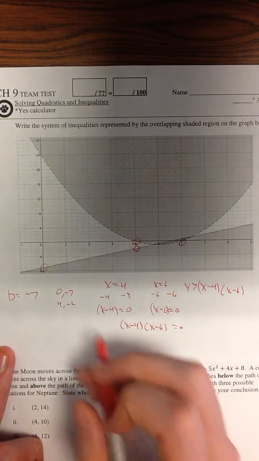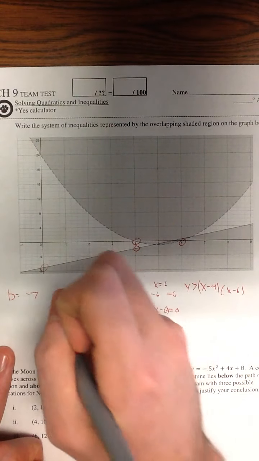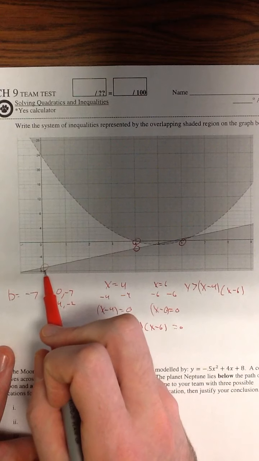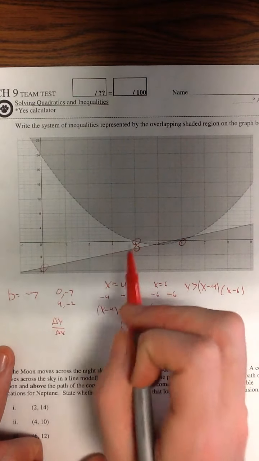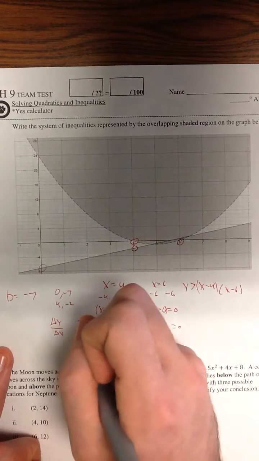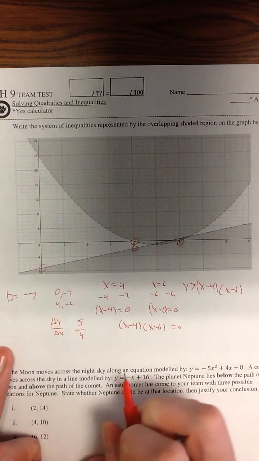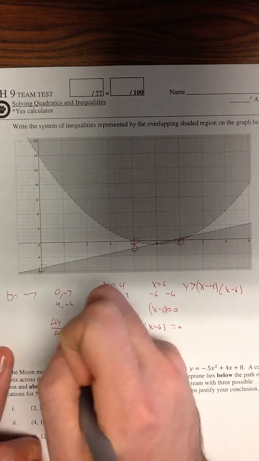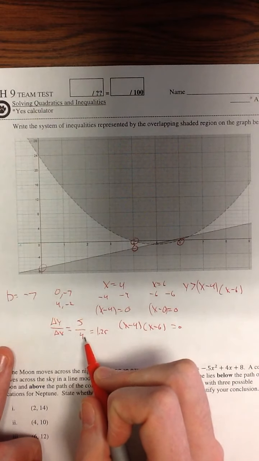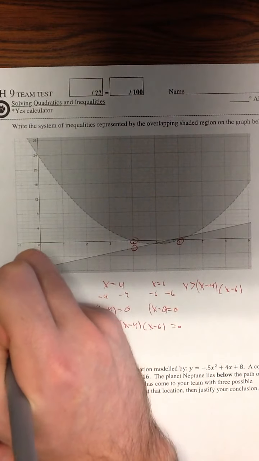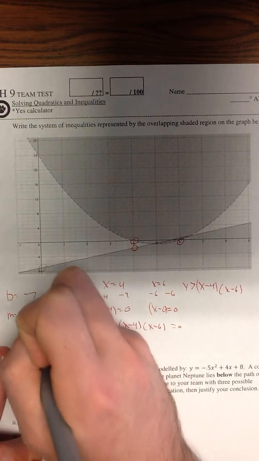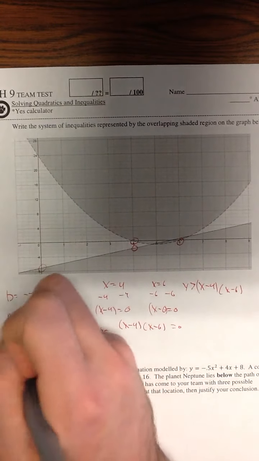So we can use our slope formula, change in y over change in x. To get from negative 7 all the way up to negative 2, I had to go up 5. To get from 0 all the way to 4, I had to go over 4. So my slope is 1.25. And again, you can leave it as the fraction, 5 over 4 is good. But that's my slope, 1.25. So now I've got y equals mx plus b.